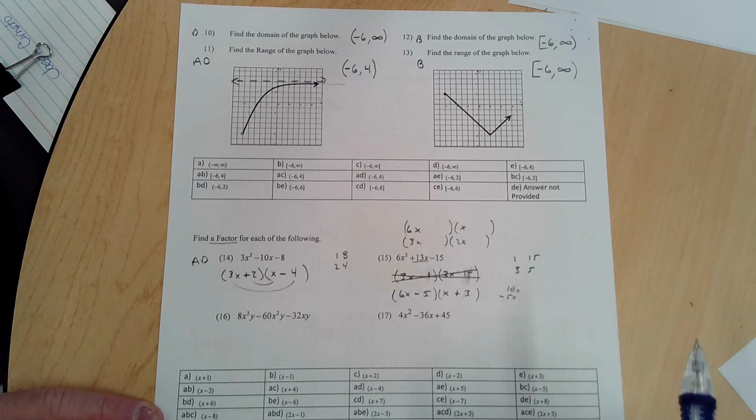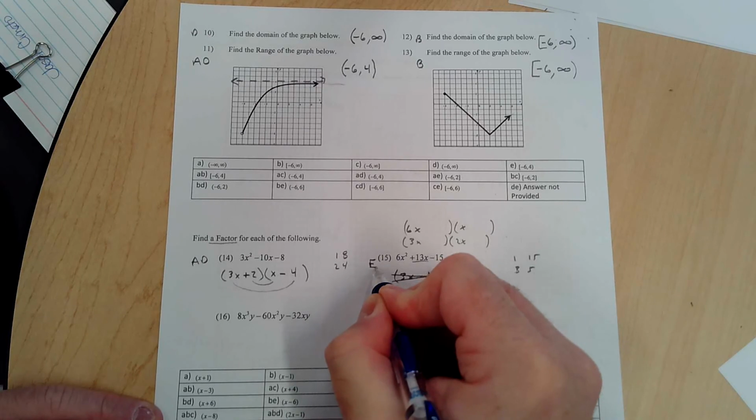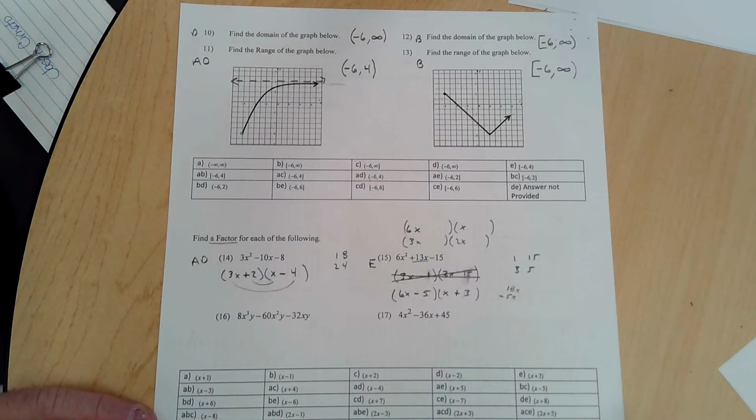What do we have down below? X plus 3 is E. Okay. 16. This is our first time we've got to pull something out.